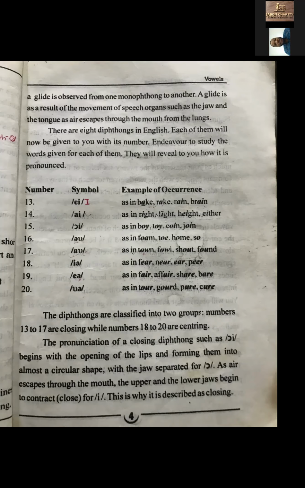Do you realize that? Yeah, so try to pronounce these words after me. We have air as in fair, as in affair, as in share, as in bear.